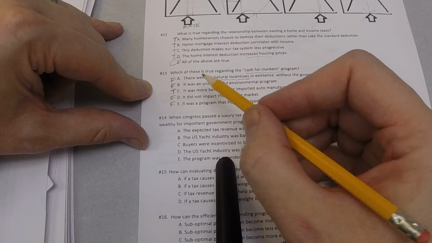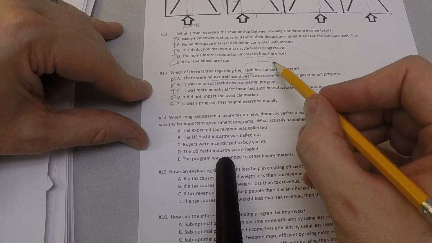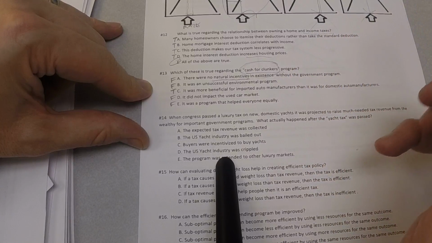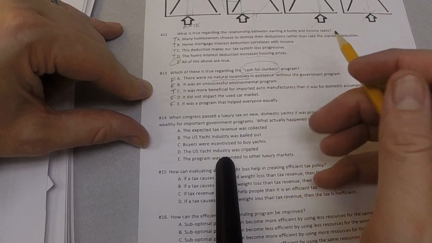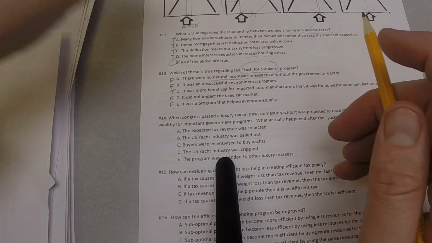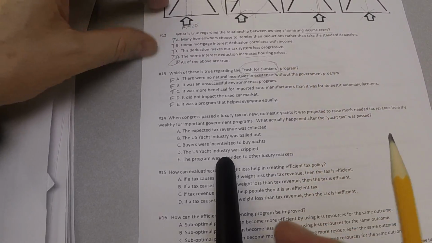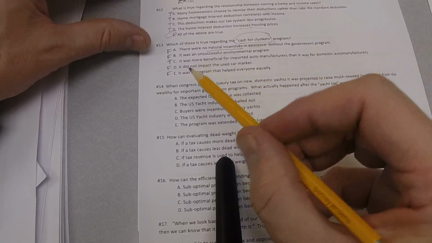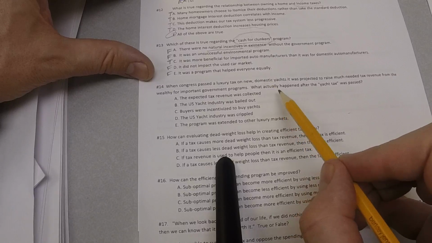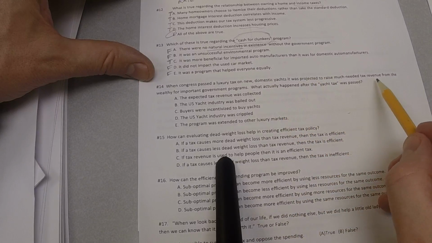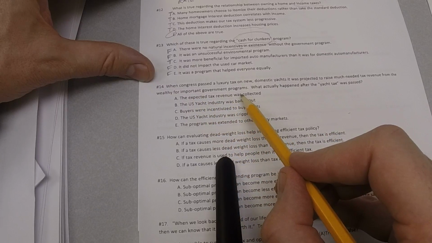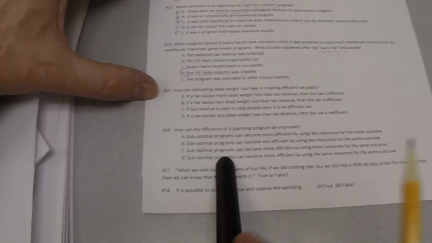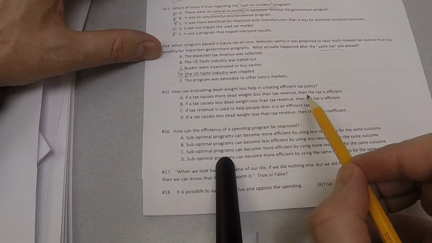That's false. So, as it happened, cash for clunkers was a way that Congress, the administration, paid Americans to buy fuel-efficient cars, and many times they would trade in their American-made Pontiac to get a Japanese-made Prius, for instance. Subsidy to foreign autos. When Congress passed a luxury tax on new domestic yachts, it was projected to raise much-needed tax revenue for important government programs. What actually happened after the yacht tax was passed was that it crippled the U.S. yacht industry.